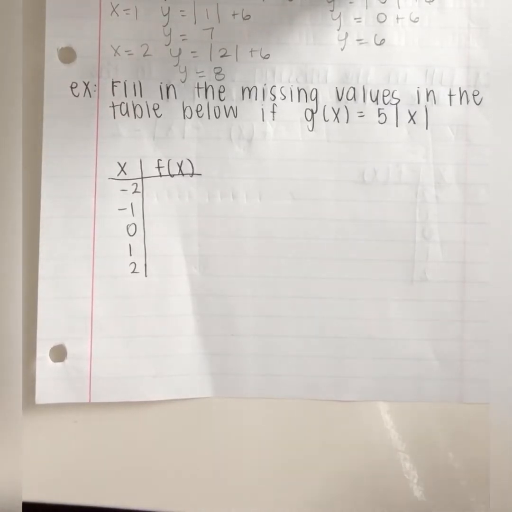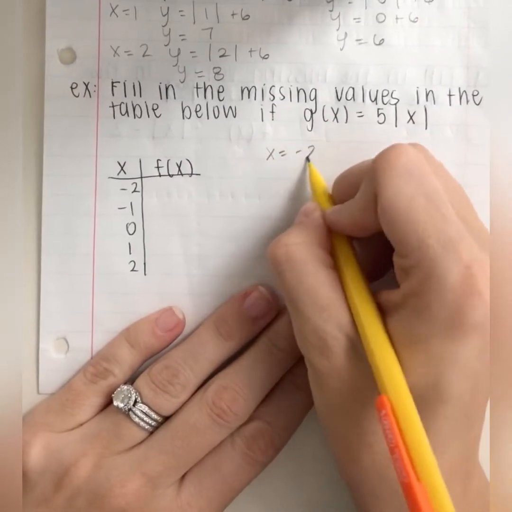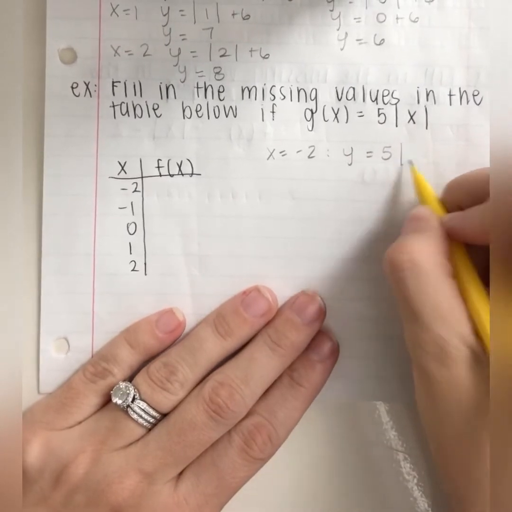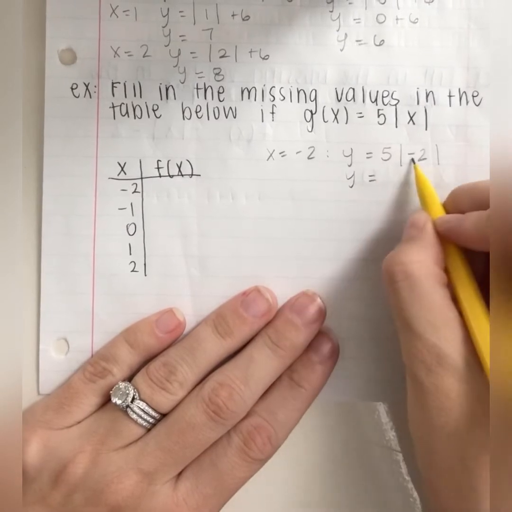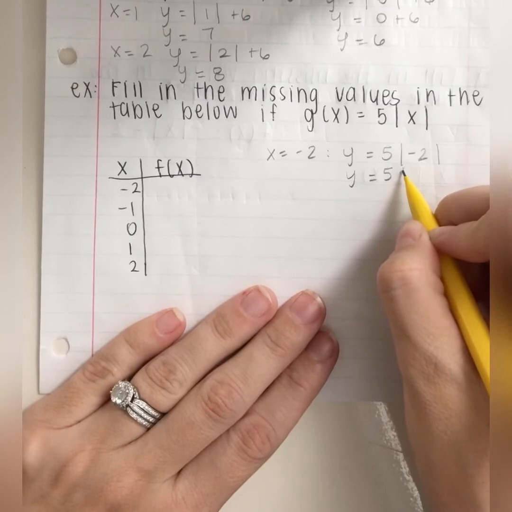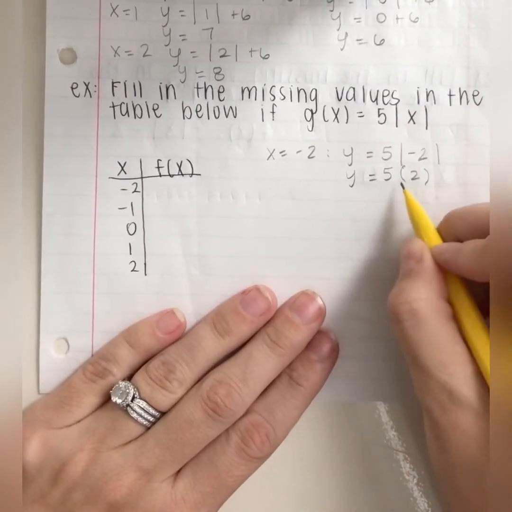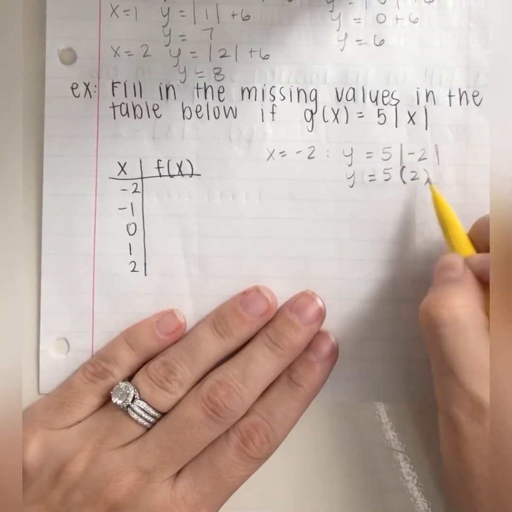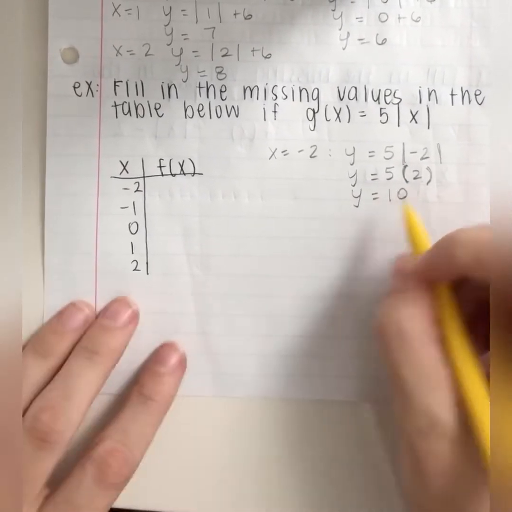Okay, so now we want to fill in our table just like we did before. When x equals -2, I'm going to plug into my equation y equals 5 times the absolute value of -2. The absolute value of -2 is 2, so we're going to have 5 times 2. I'm now putting it in parentheses because these are being multiplied. It's no longer in absolute values, right? These are parentheses. Just means multiply. So we get y equals 5 times 2, which is 10.